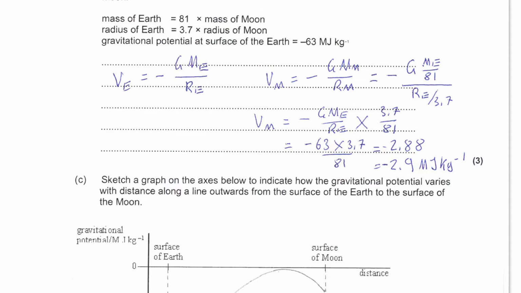Next, you are given some data relating to the Earth and the Moon, and we're considering the concept of gravitational potential at the surface. So we have the mass of the Earth expressed as 81 times the mass of the Moon, the radius of the Earth as 3.7 times the radius of the Moon. And we are told the gravitational potential at the surface of Earth is minus 63 megajoules per kilogram. So we need to use this data to find the gravitational potential at the surface of the Moon.